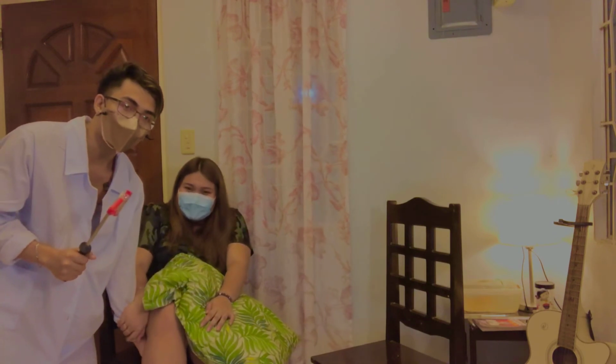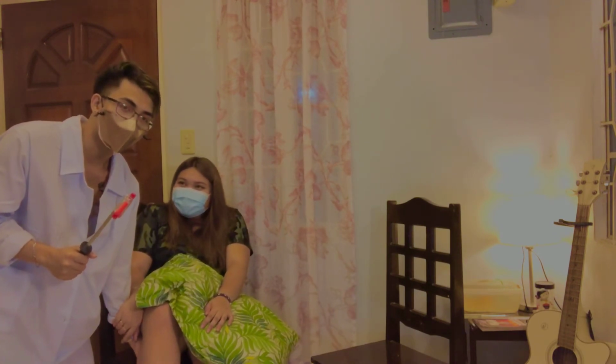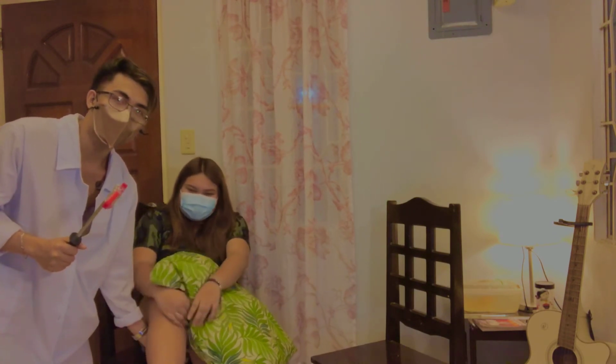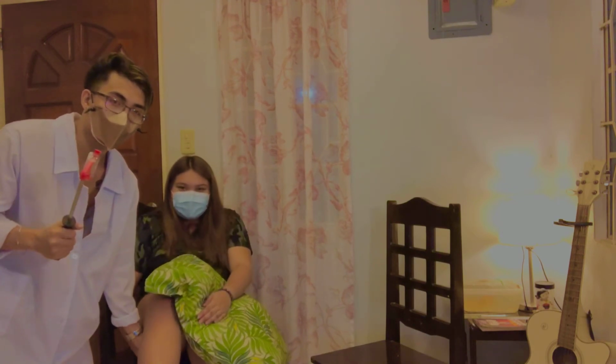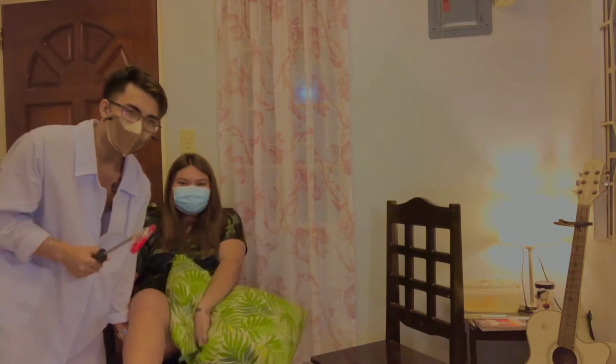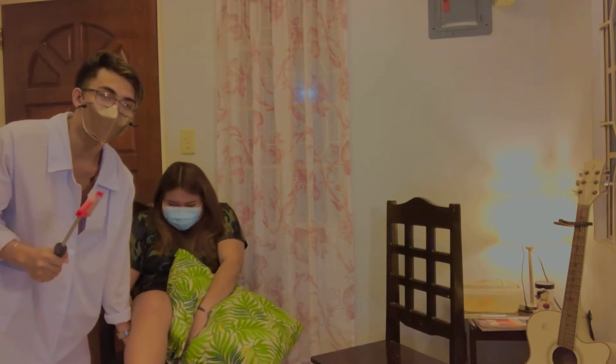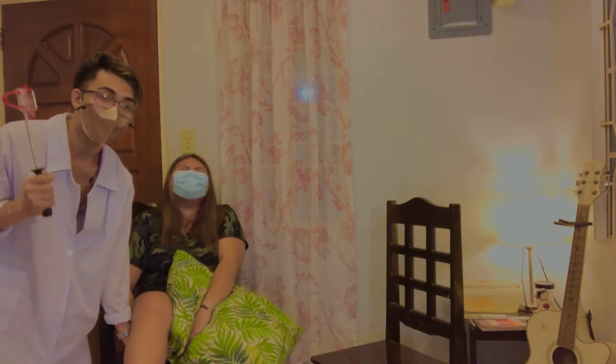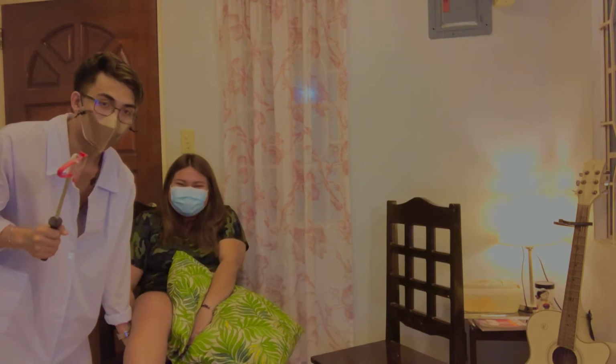Then locate the patellar tendon directly below the patella. Then deliver a blow with the percussion hammer directly to the tendon. Observe the normal extension or kicking out of the leg as the quadriceps muscles contract.